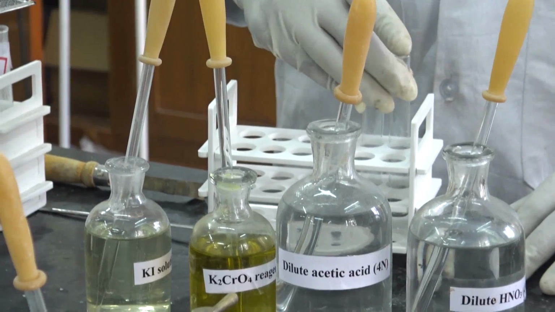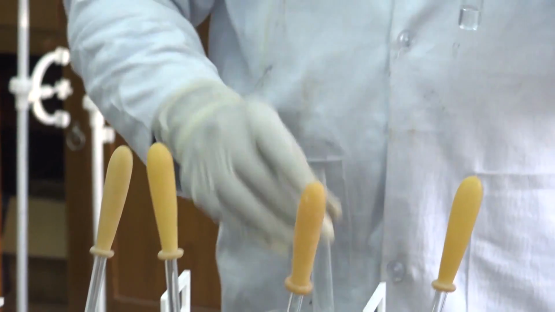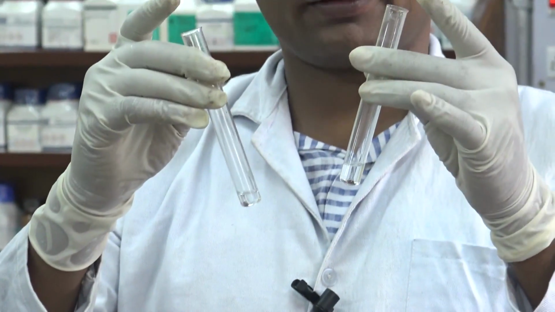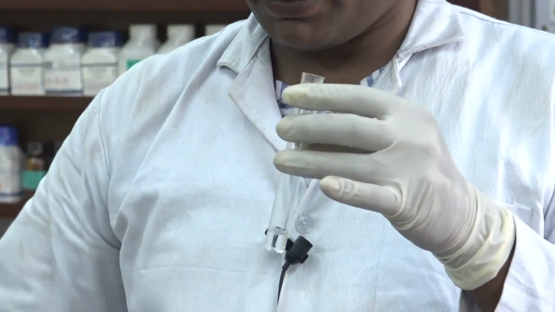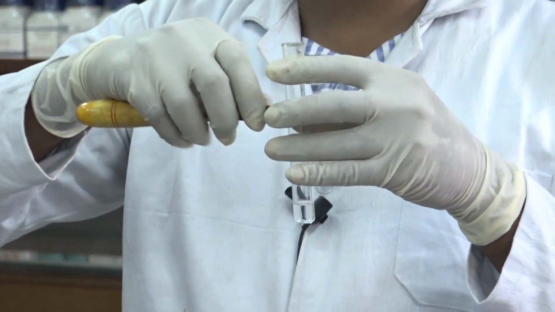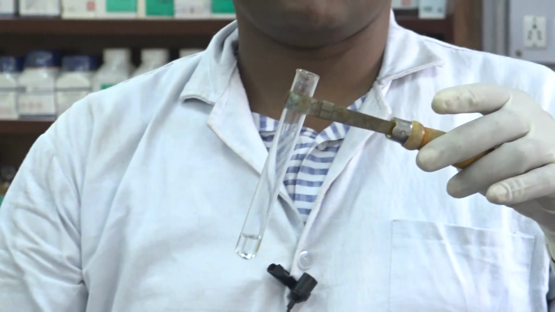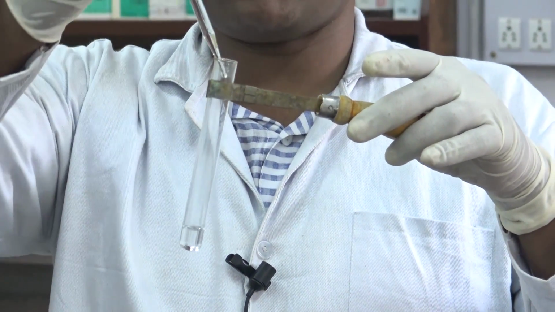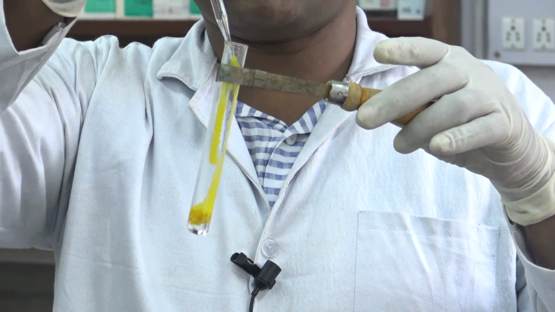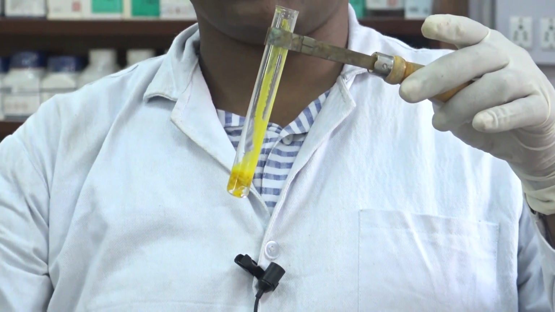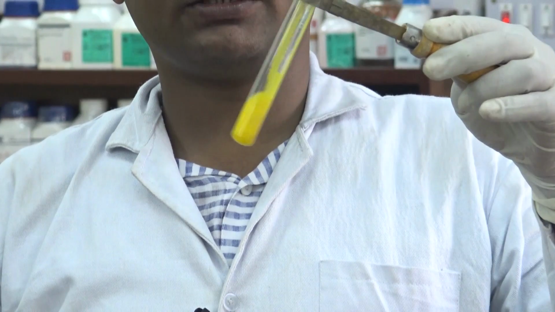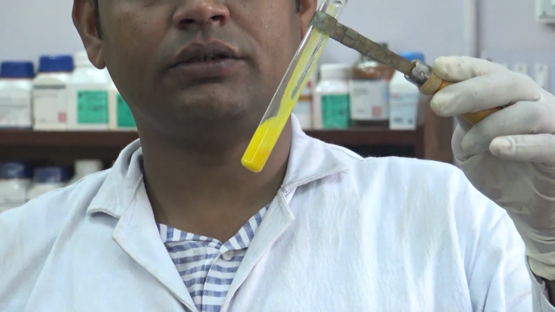We have prepared the sample solution and taken it in two parts. For the first part, we take it in a test tube and add a few drops of potassium iodide into it. Here you can see that a yellow precipitate appears.